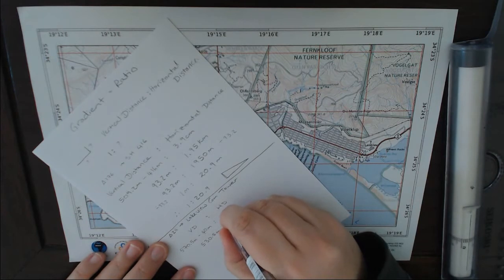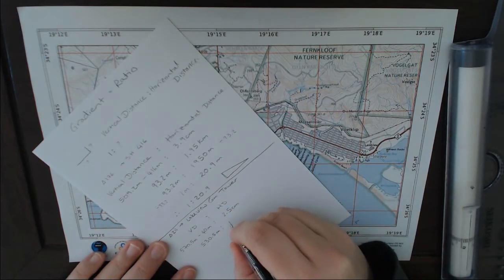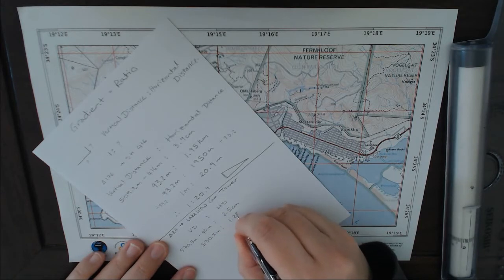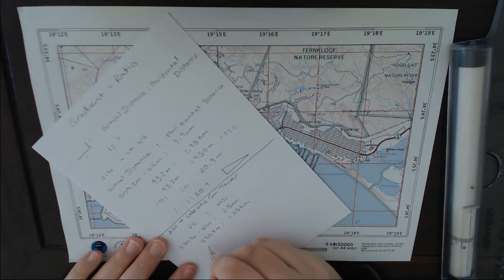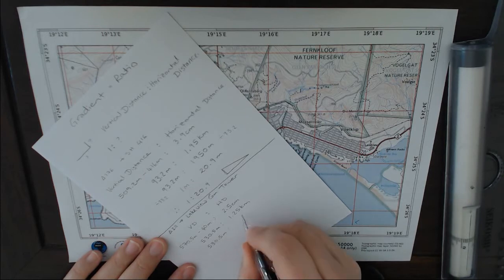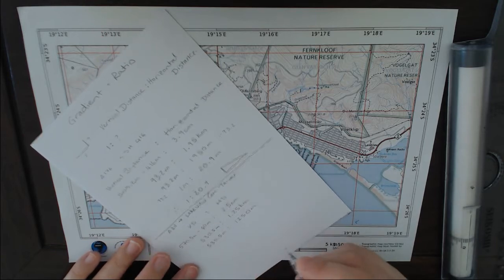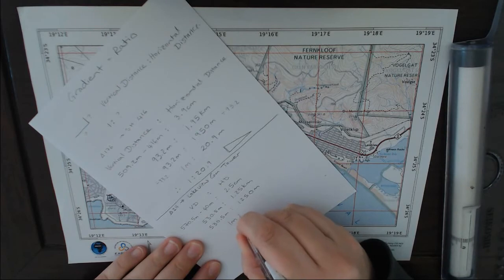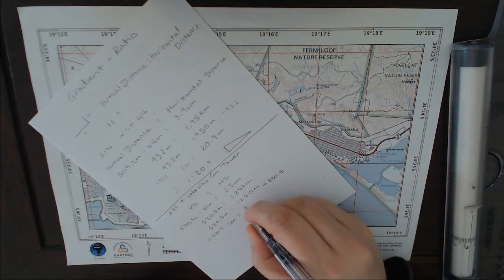Horizontal, calculating the same way that I would for normal distance calculations, 2.5 centimeters. I halve that for a 1:50,000 map. That's 1.25 kilometers. We've got to make sure it's the same unit. So my vertical distance is going to stay the same, but my horizontal distance is going to be converted to 1,250 meters.